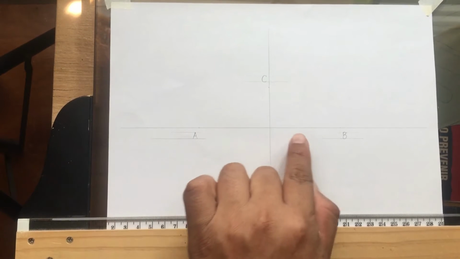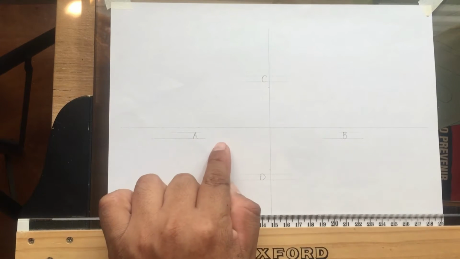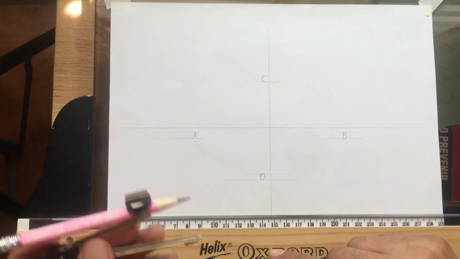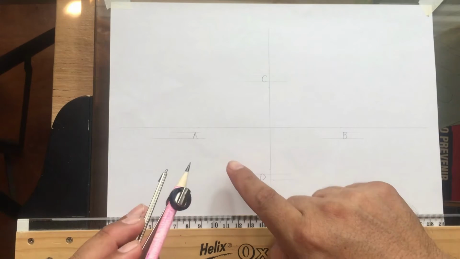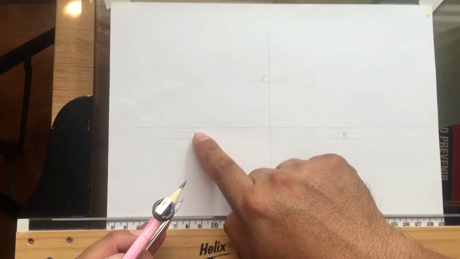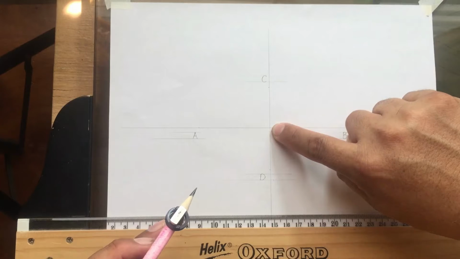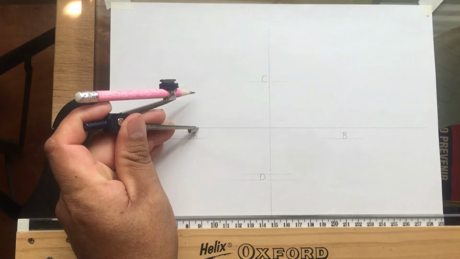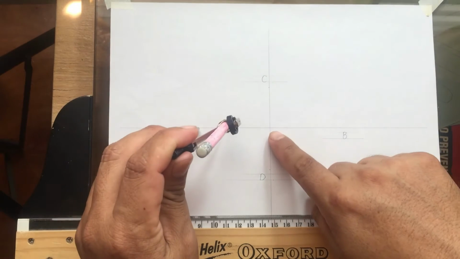I need 2 points of reference here to the center on the major axis, and these would be called focal points. How do I get the focal points? I need to use my compass. Set your compass to a radius of A to this center, or half of what is the major axis. So I'll set at A and I'll open to the center.